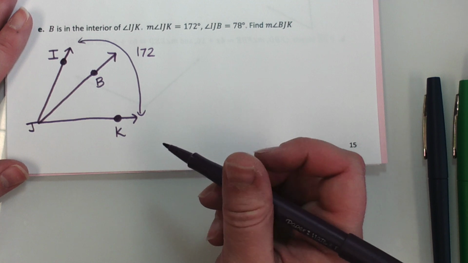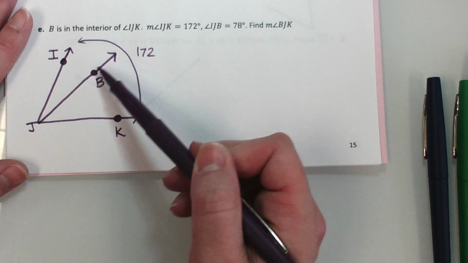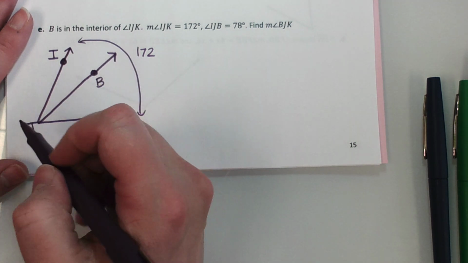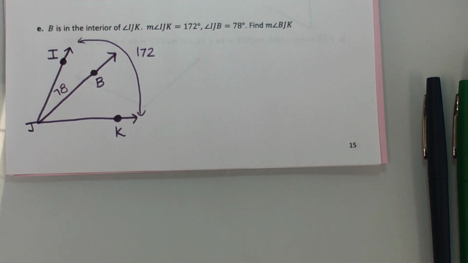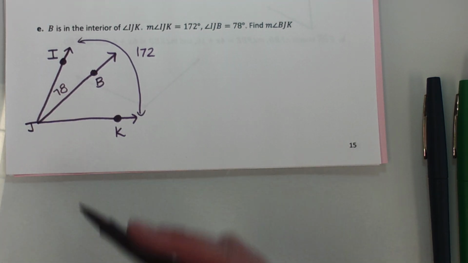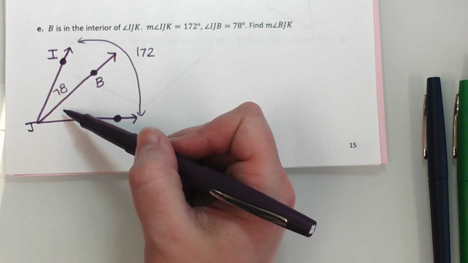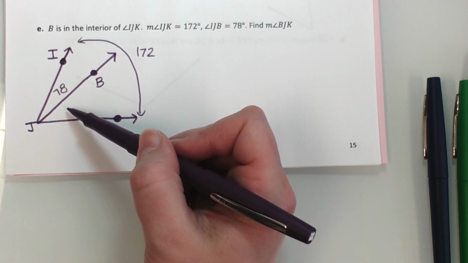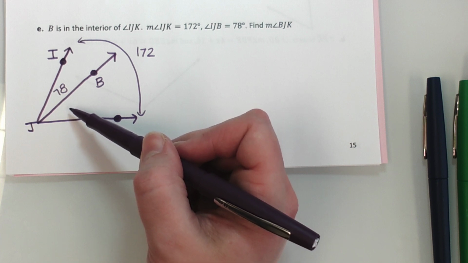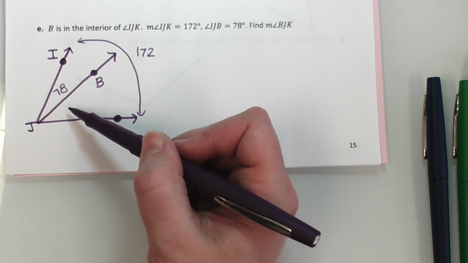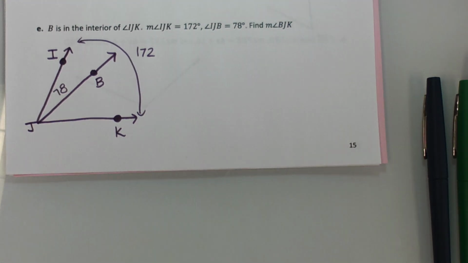IJB is 78. First little one or second little one? First little one. I'm looking for the measure of angle BJK. I'm looking for this. Steven? Can we just subtract 172 minus 78 to get that one? You can.